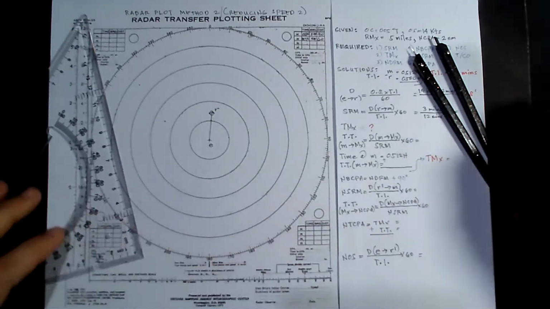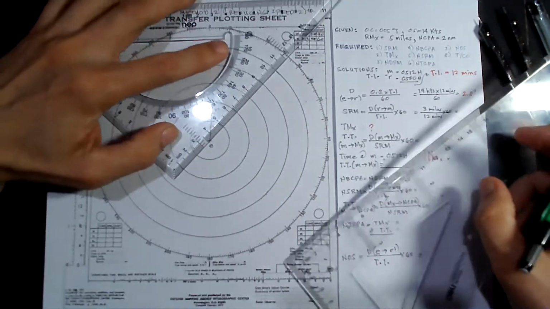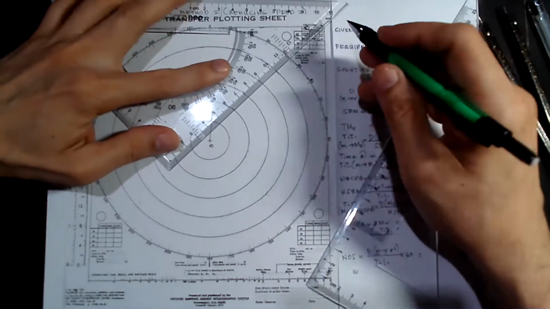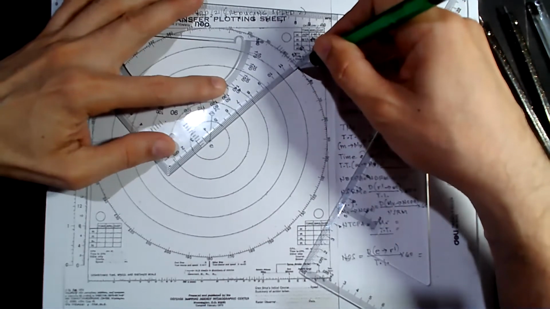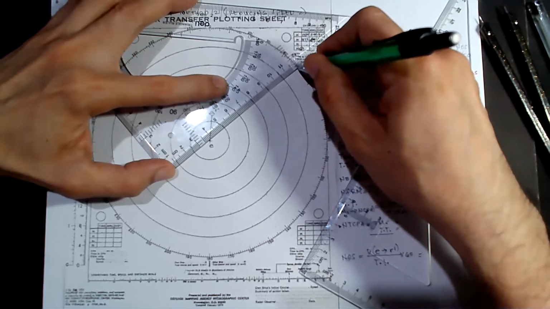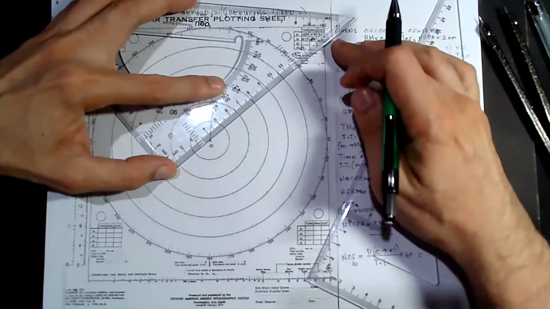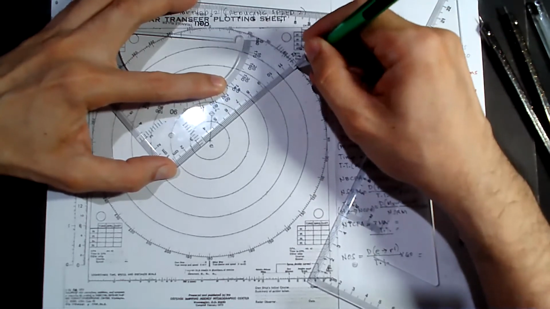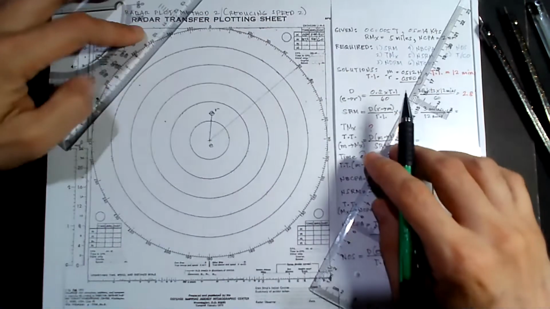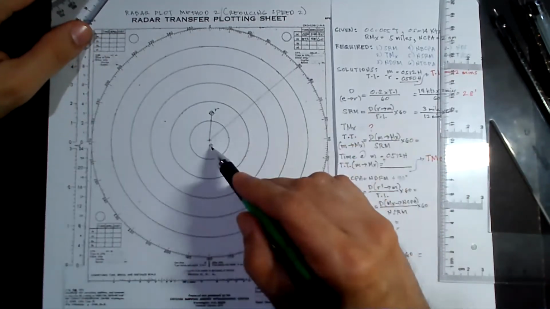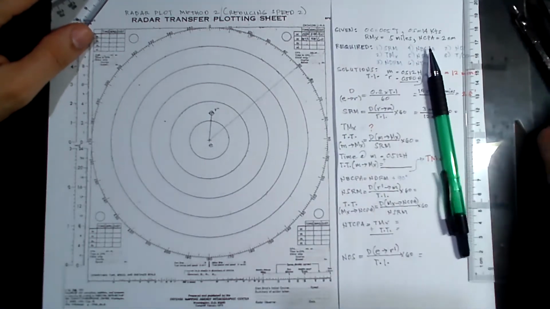To continue with our plotting, we have to determine the target position. First, observe position. So the bearing is the same, the 0, 5, 0. So 0, 5, 0 is here. So move your triangle. See to it when you draw a line, it should be exactly at the center of your E. So this is the bearing of the target. That is 0, 5, 0.